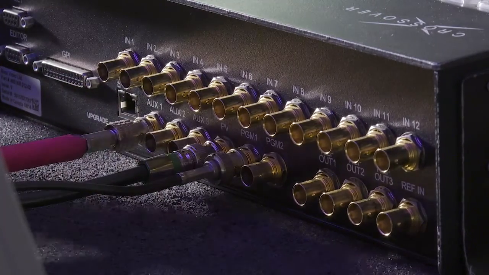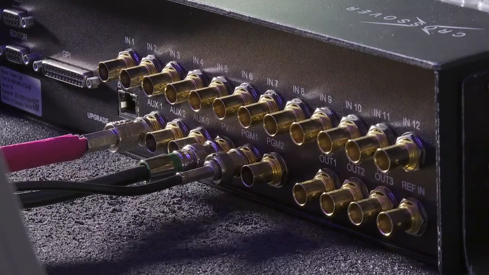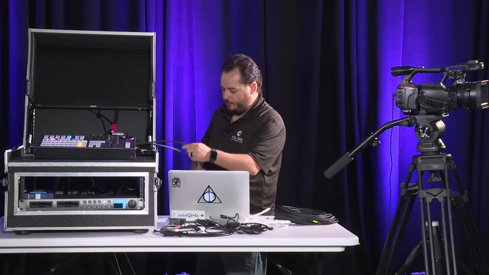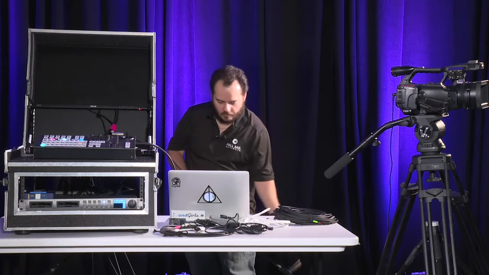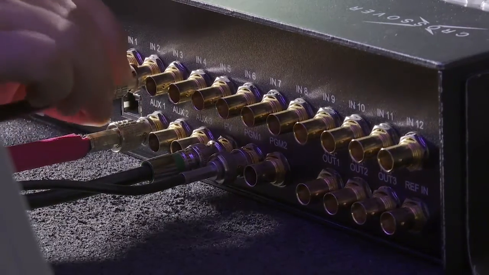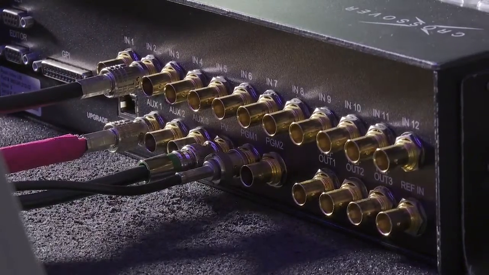If I had 12 inputs and I had all 12 inputs plugged in, going underneath that would be very, very difficult. So I like to start from the bottom and work my way up, because now when it's time for me to plug in my inputs, I can definitely do so. So the next thing I'm going to do is plug in my laptop, which I know is going to be input number 2. As you can see, I'm just plugging it in right there, trying to make it easy for me.